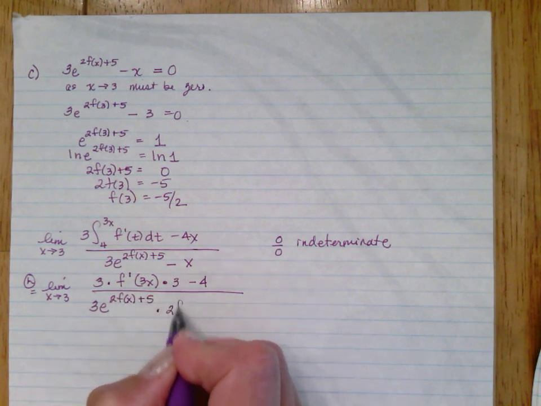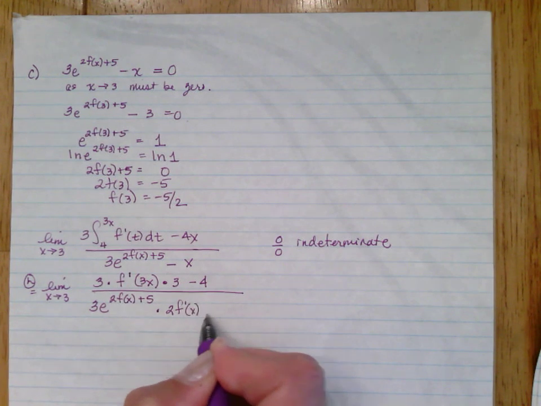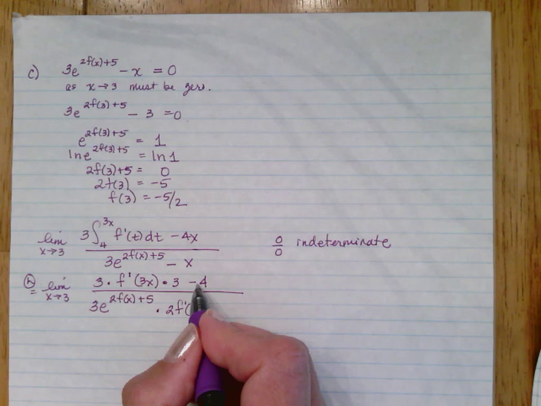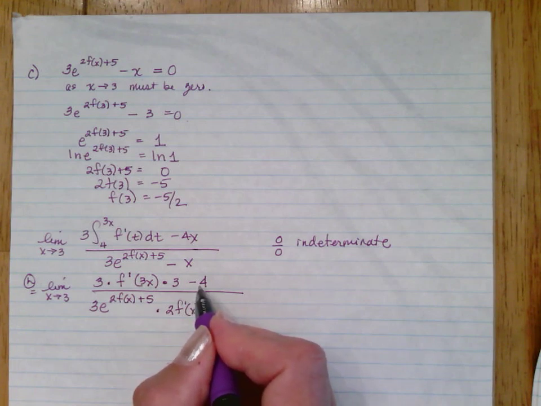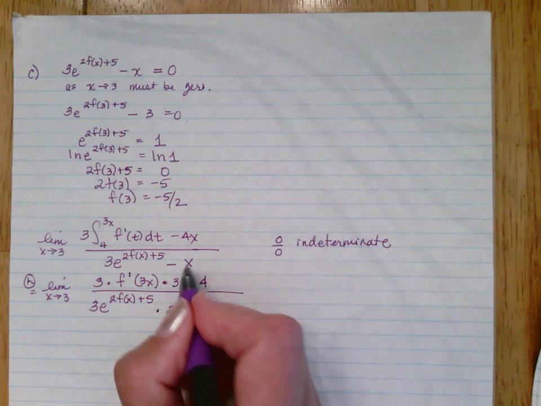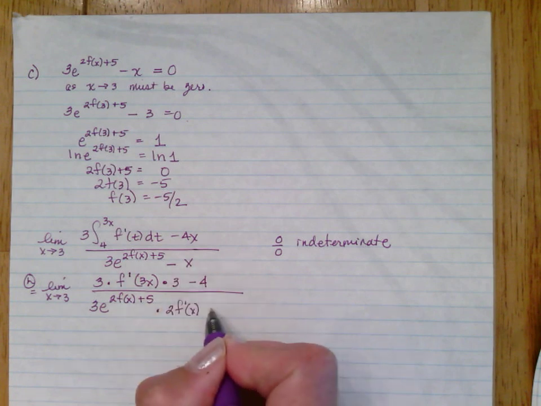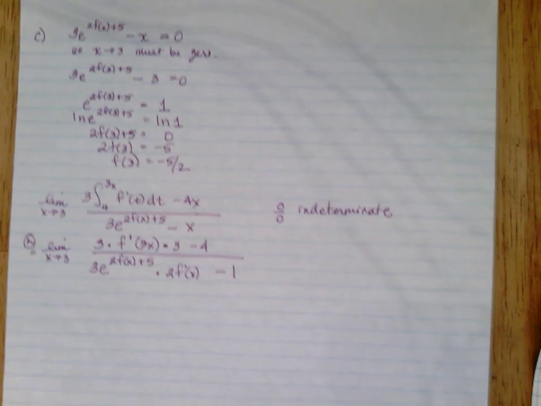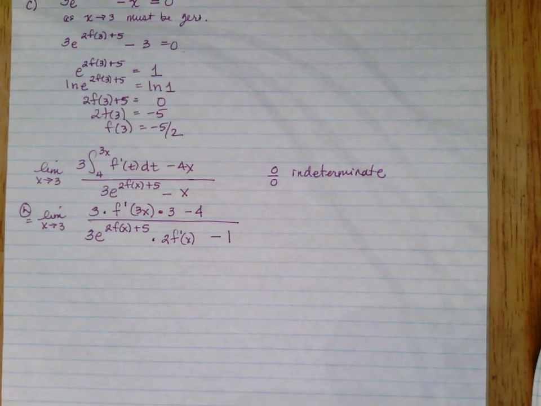So it would be 2 times f prime of x plus 0 minus, that was supposed to be an x, so minus, right here, take the derivative of x, so it's minus 1. So that looks quite complicated, but it's testing your knowledge of the second fundamental theorem of calculus, if you know the chain rule, and if you know limits.